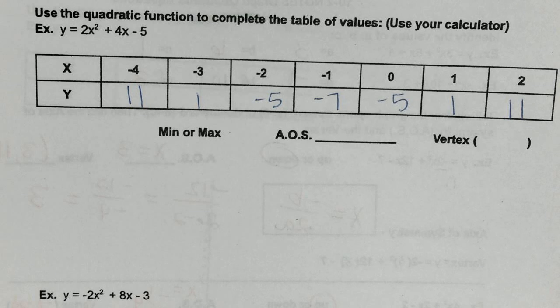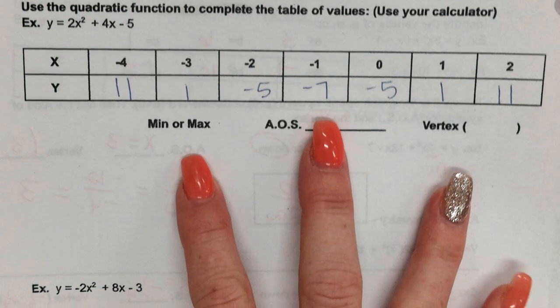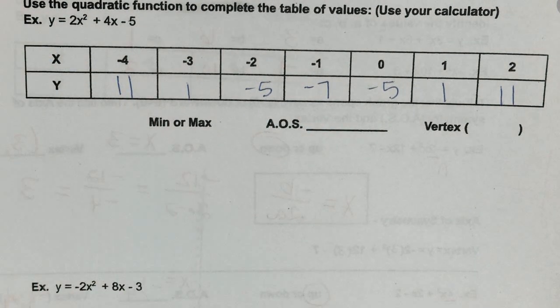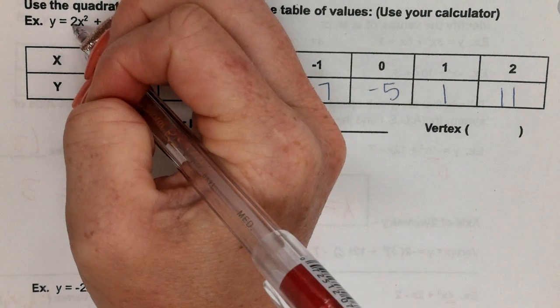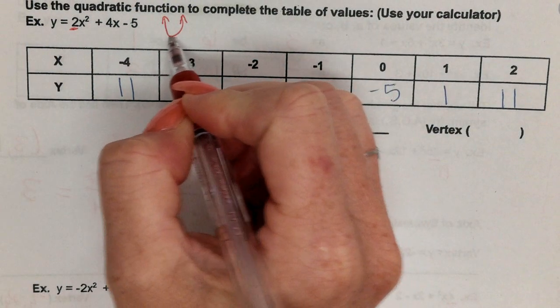Based off of this, can you determine these 3 things without using formulas? The answer is yes. First of all, I know that this is going to be a happy face because it's going up, because A is positive. Therefore, it has what kind of value? A minimum.